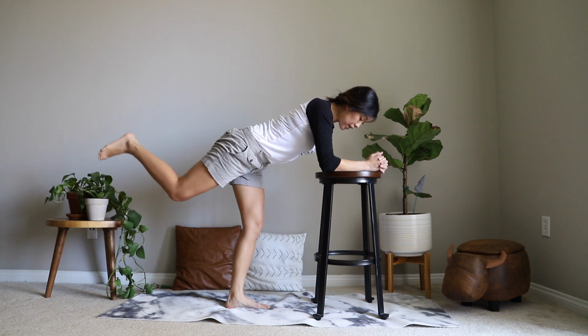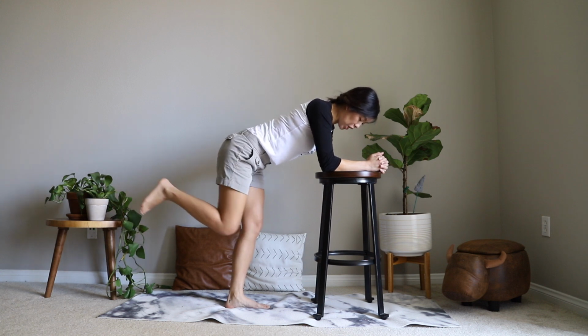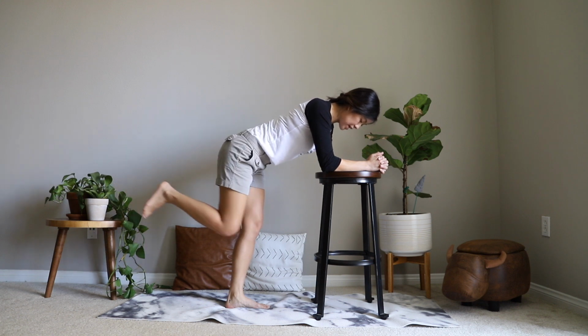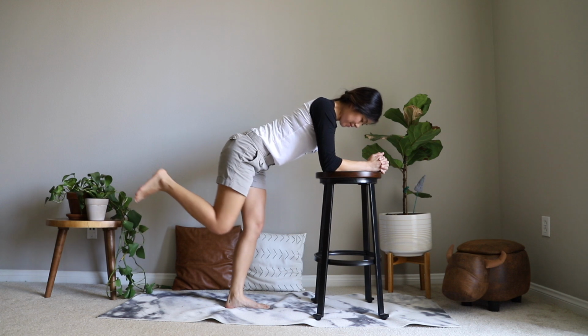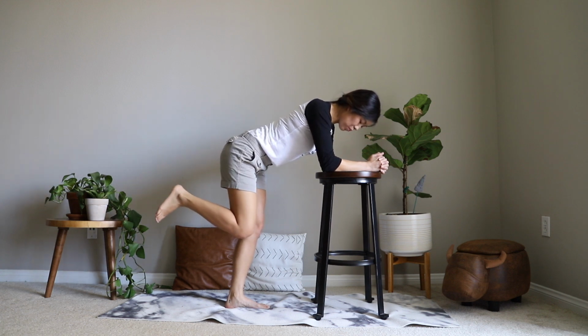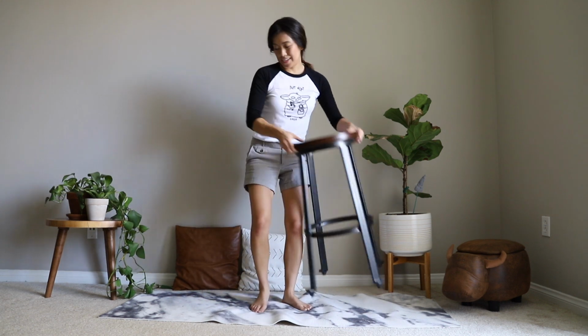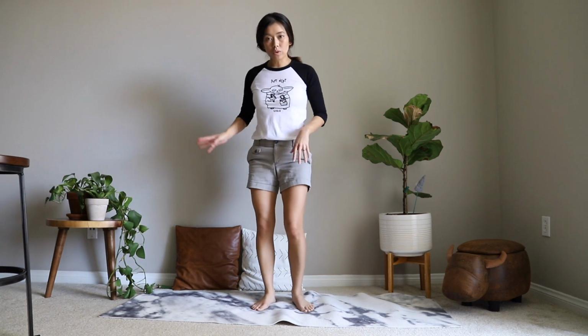A lot of times, hip weakness is what contributes to knee pain because our hips aren't doing a good job stabilizing our knee, and then our knee takes the payment. Poor knee. Okay, go ahead and do 1 more. Maybe 1 more just for good measure. All right, so get rid of your stool.